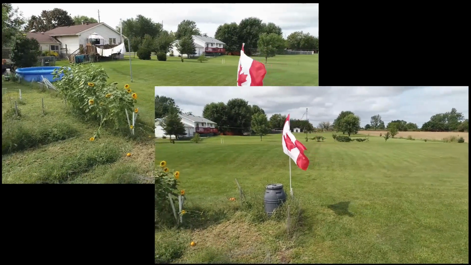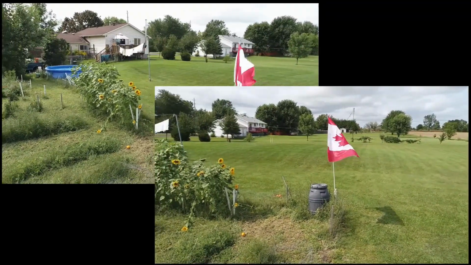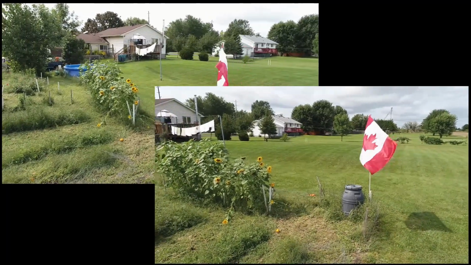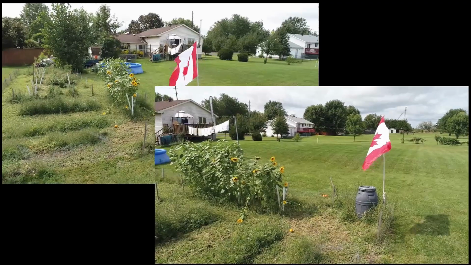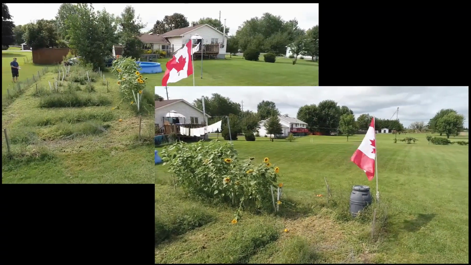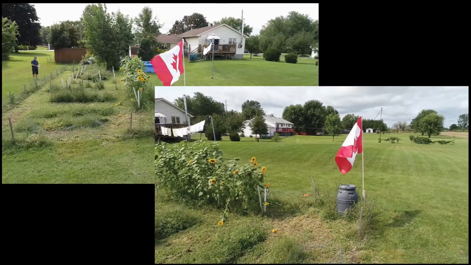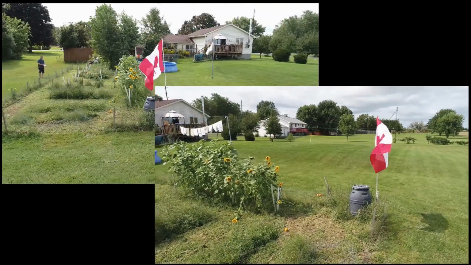So you can do some fantastic things with this. I don't know, I really like it. But again, you have to put this into a video editing software program to get the benefits. I'll just let this play through.